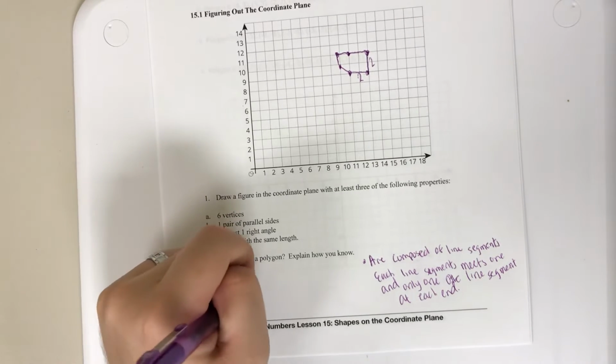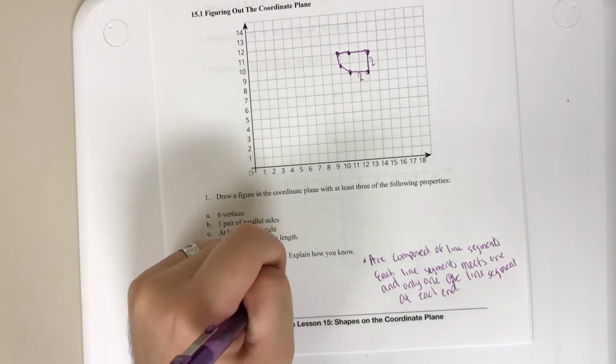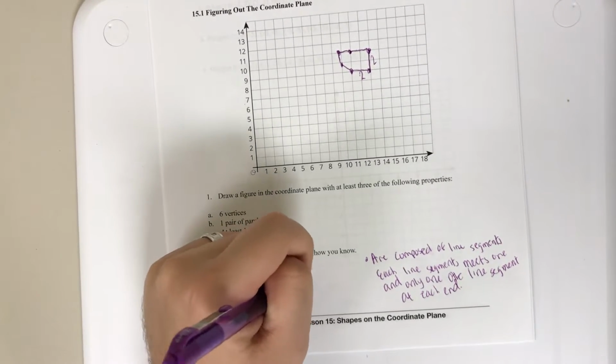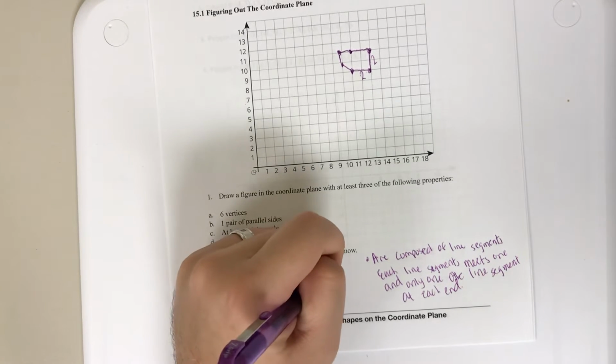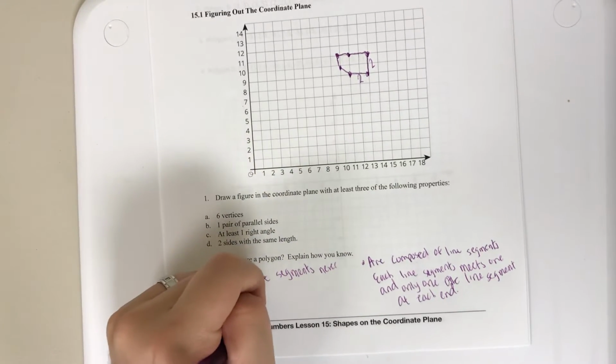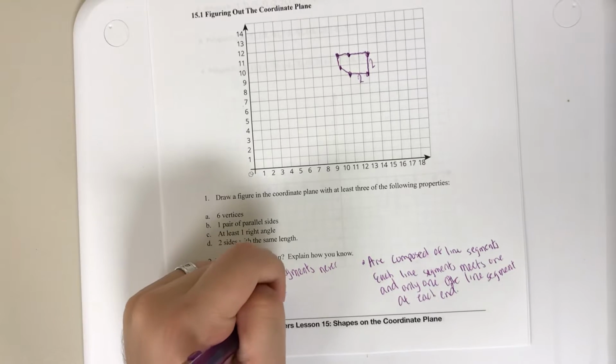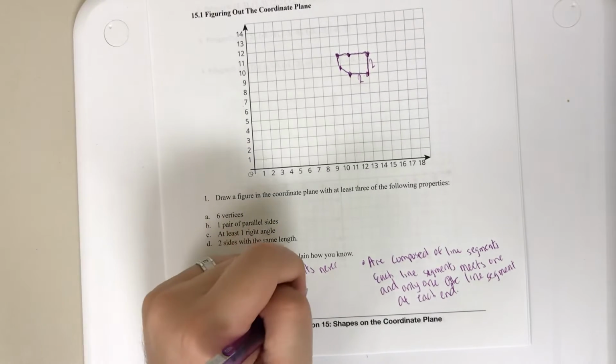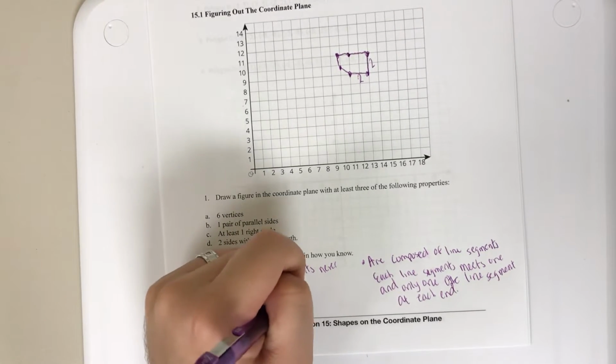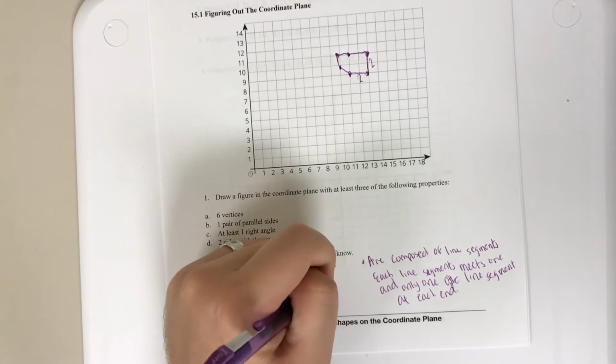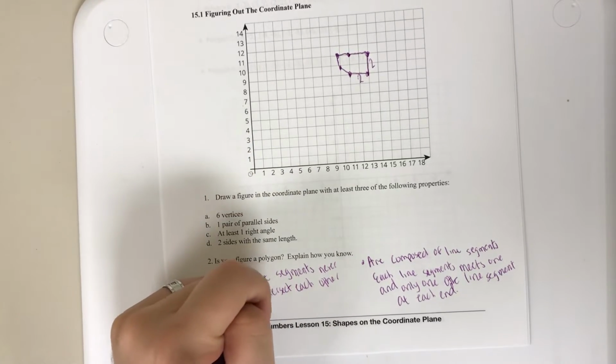Line segments never intersect. Never intersect each other except at their endpoints.